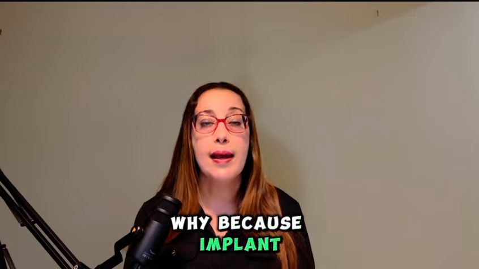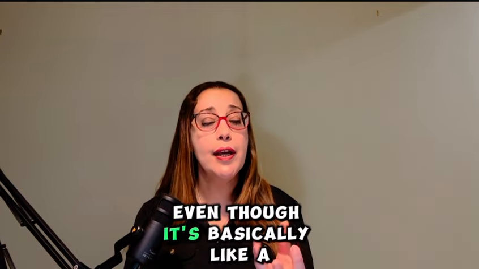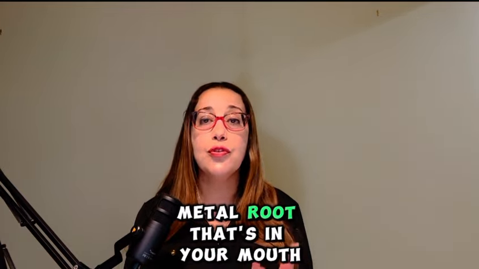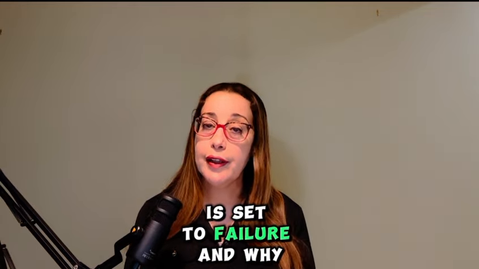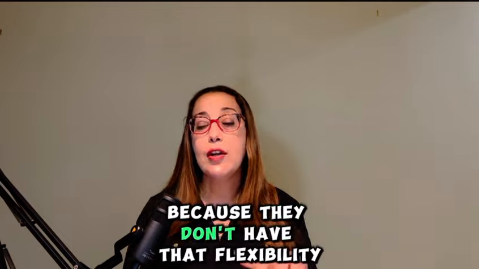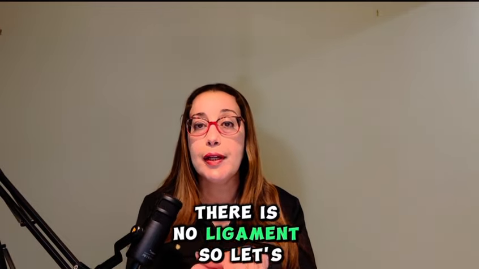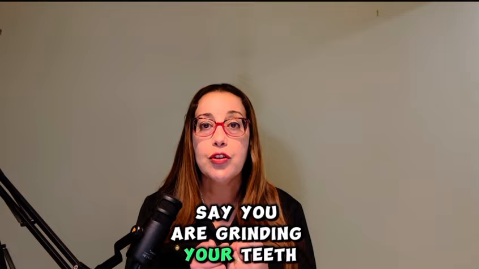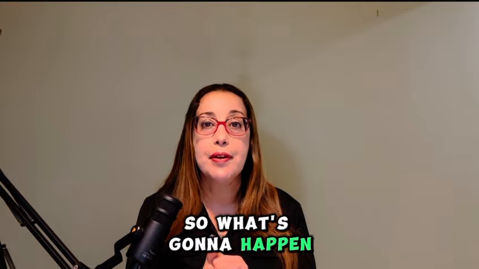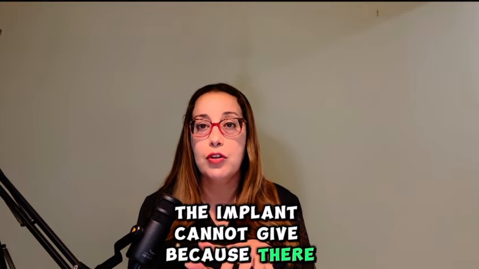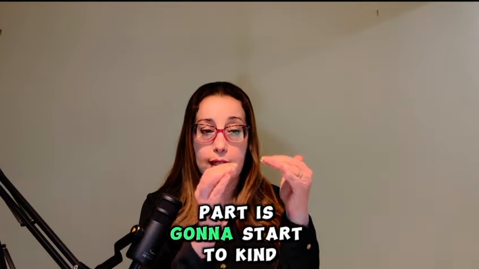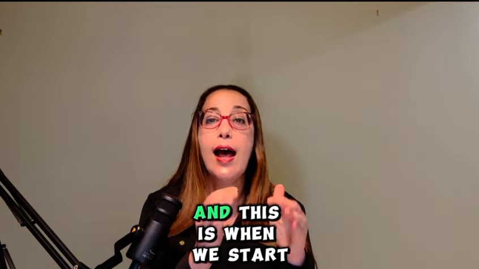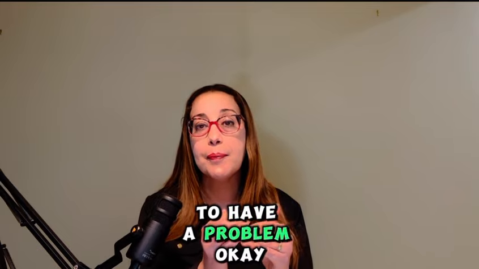Why? Because an implant, even though it's basically like a metal root in your mouth, if you grind your teeth, it is set up for failure. And why is that? Because it doesn't have that flexibility. There is no ligament. So let's say you are grinding your teeth at night. What's going to happen? The implant cannot give because there is no ligament. It's literally attached to the bone. So the bone on the top part is going to start to disintegrate. And this is when we start to have a problem.